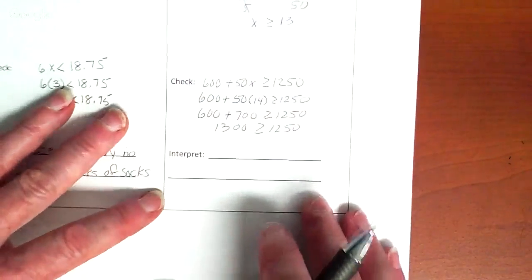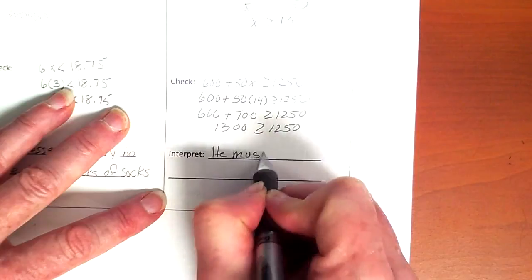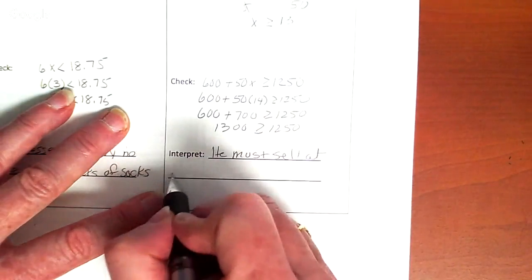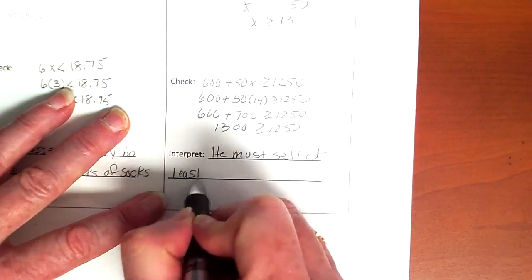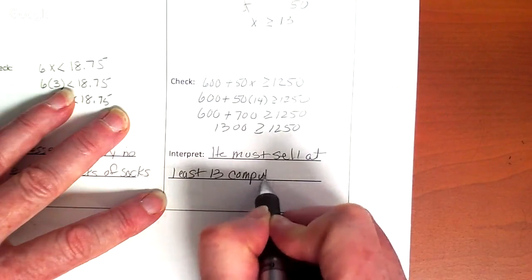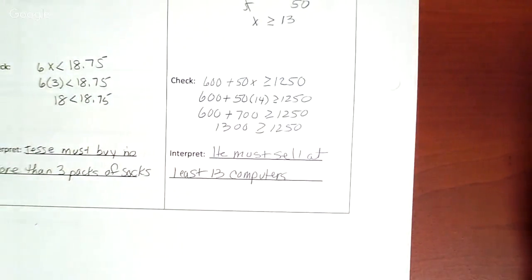So what that means is he must sell at least 13 computers. And that ends our review.